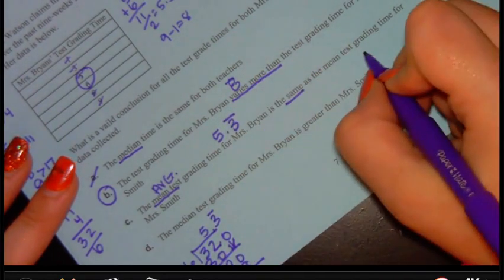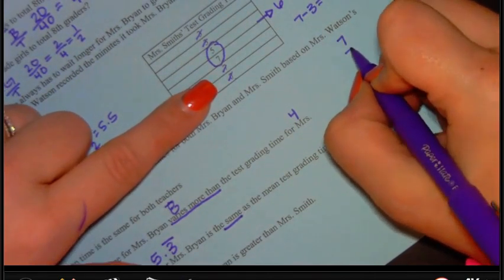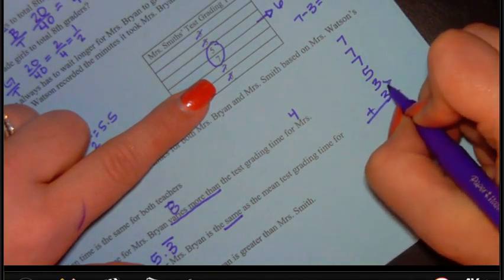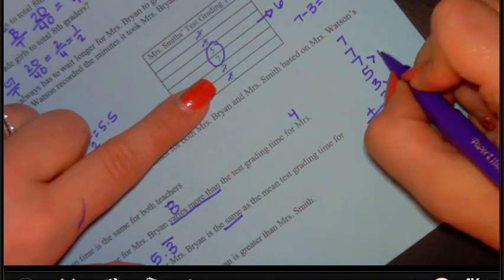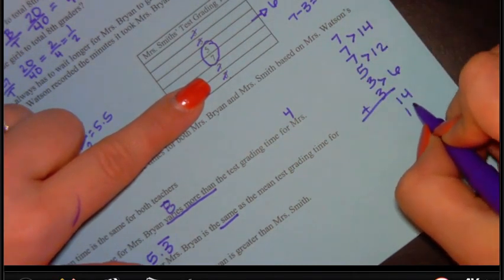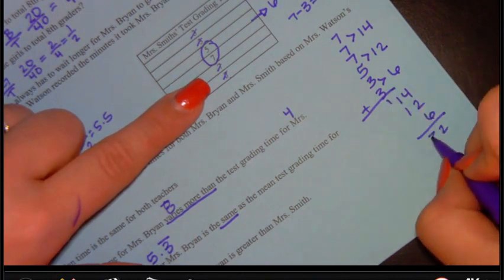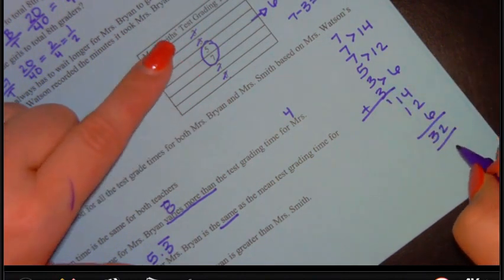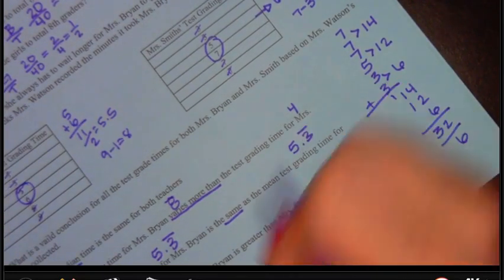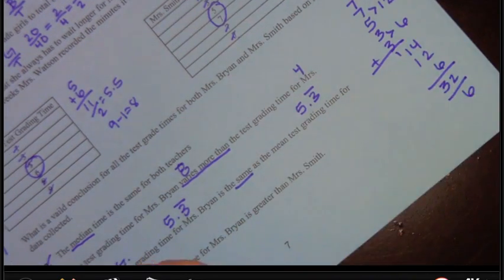And I want to know, is it going to be the same for Mrs. Smith? All right, so let's do Mrs. Smith. So 7, 7, 7, 5, 3, 3. 3 and 3 is 6. 7 and 5 is 12. 7 and 7 is 14. 14, 12, and 6. 6 and 4 is 10, plus 2 more is 12. 32. We'll take a look. 1, 2, 3, 4, 5, 6. 32 divided by 6. We just did that, so 5.3 repeating. So Mrs. Bryan is the same as Mrs. Smith, which is true.